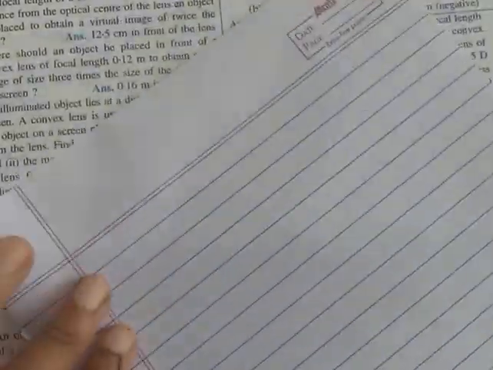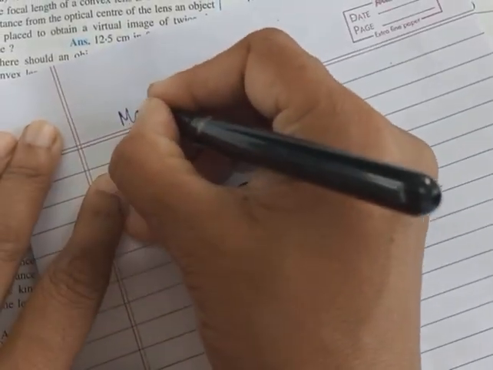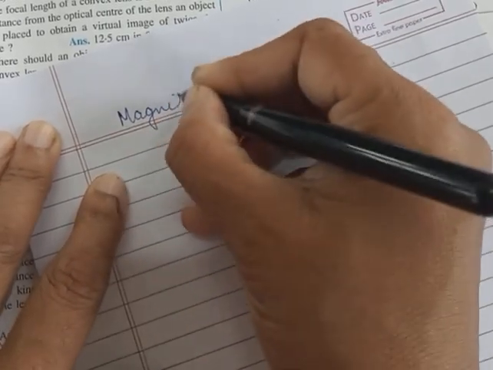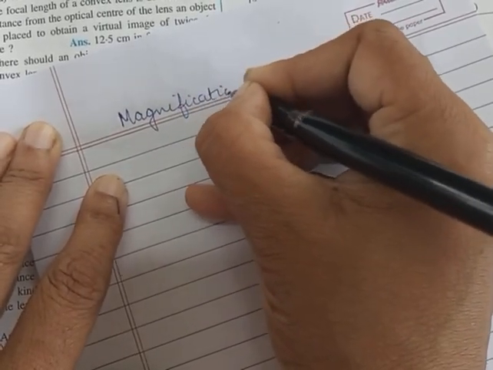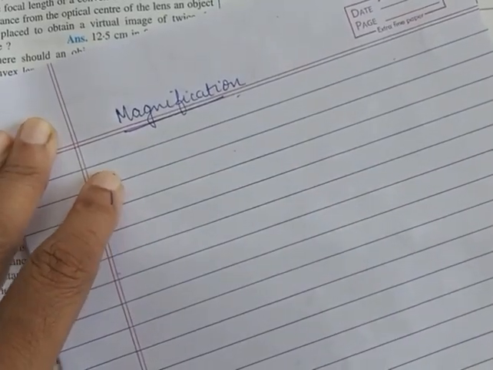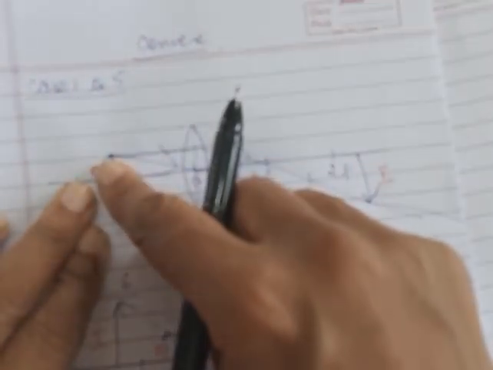Okay. Now we go to the next concept, that is magnification. So what is magnification? Magnification is how much the image is bigger than the object.